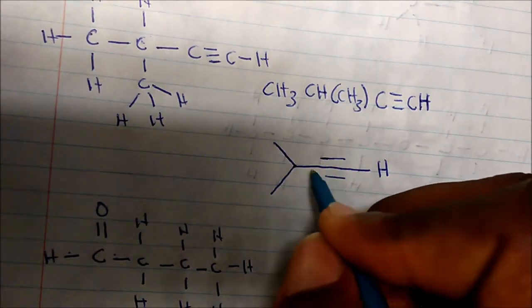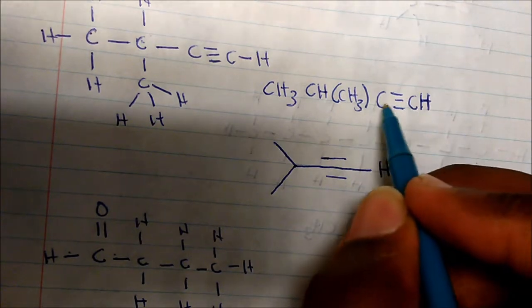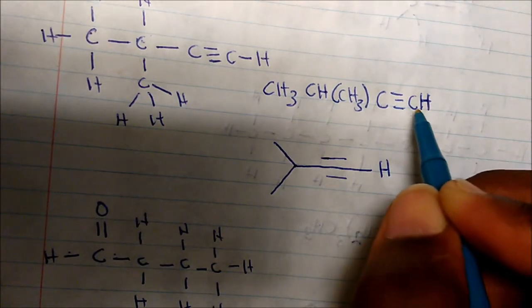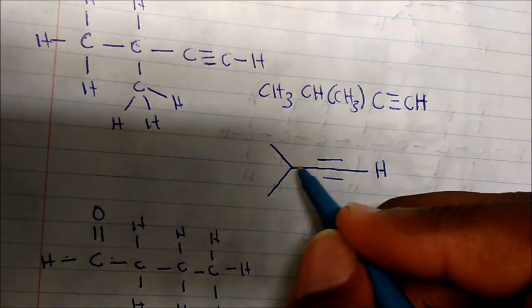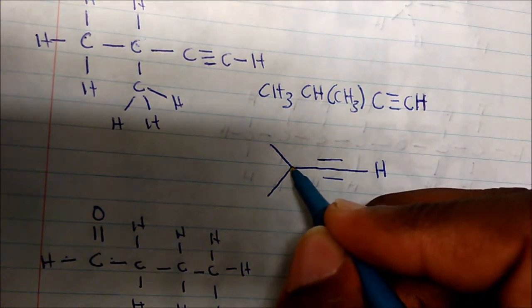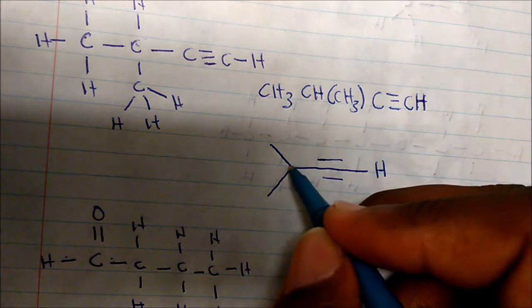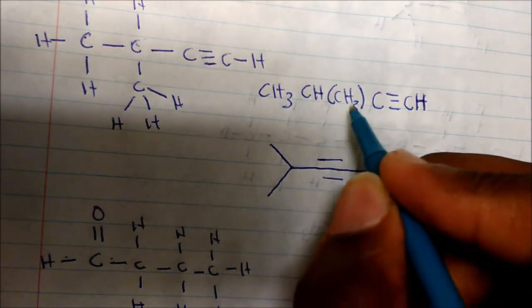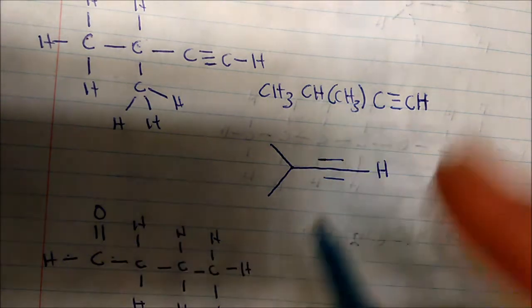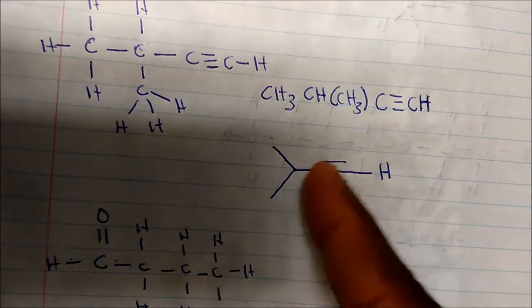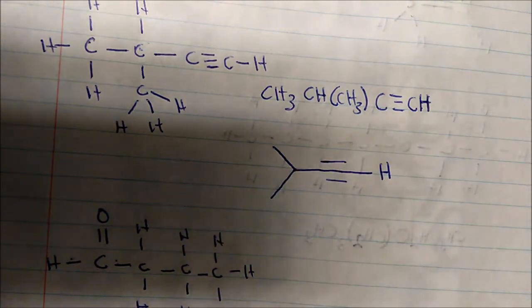So this point here represents this carbon. This point here represents this carbon. There goes my CH, which is right here, and it has a CH3, which is right here, and a CH3, which is right here. So this one is a little bit tricky, and it gets tricky with alkynes too. Remember that the end of each bond on an alkyne represents a carbon.